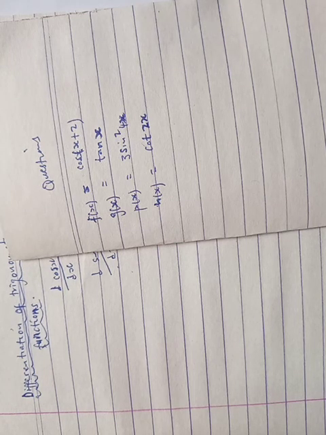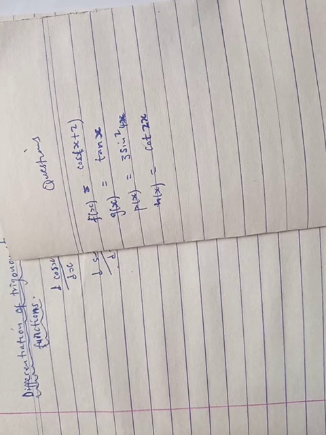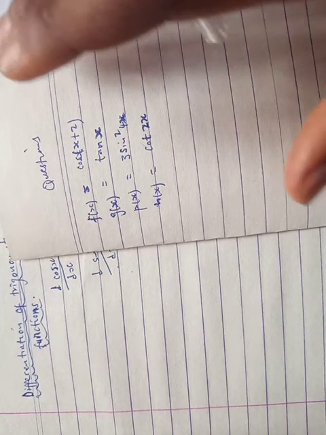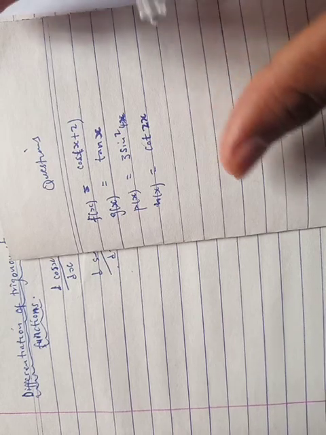Let's differentiate this particular function. In order not to let time beat us, we have to limit the video to within 30 to 40 minutes. So let's move on. You would understand the concept, believe me.